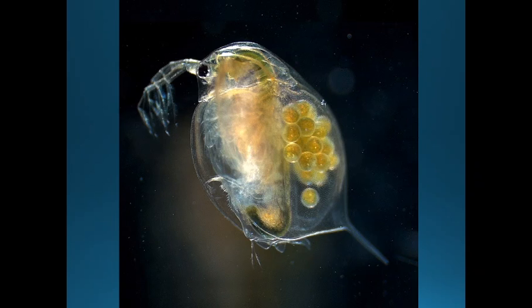The reason it's transparent is probably that it lives where there are a lot of zooplanktivorous fish. Pretty much the only non-transparent thing is its intestinal tract, which is right here, full of algae, and then its egg sac here in this carapace. But it's transparent to avoid predation.